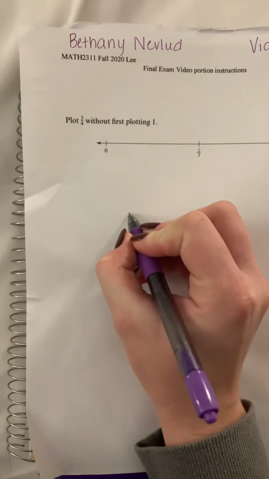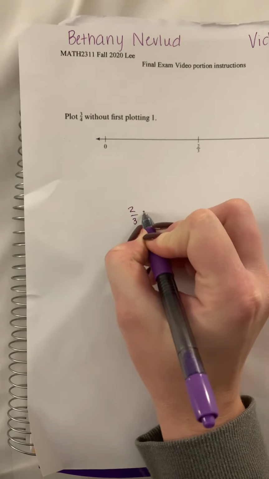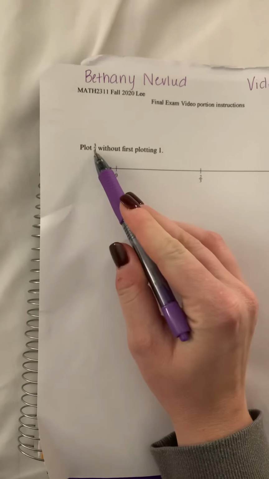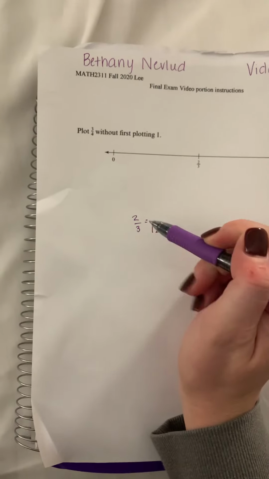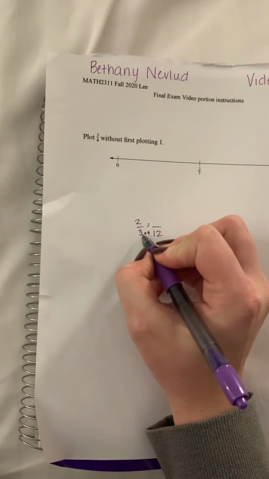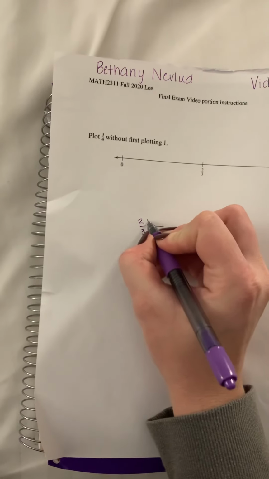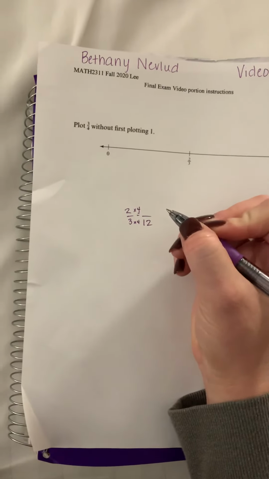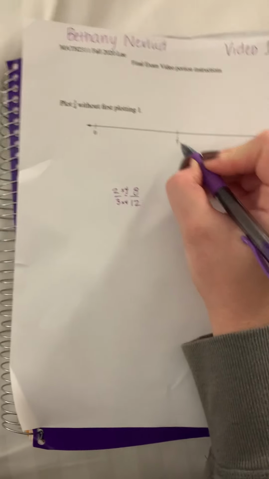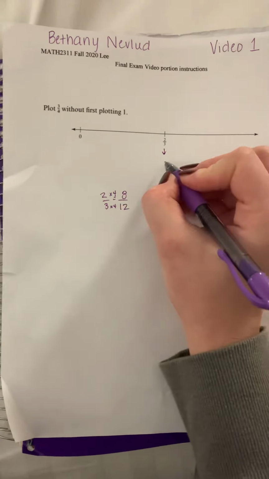So if I take 2/3 and put it into 12, which is a common denominator between these two, since 4 and 3 both fit into 12, I'm going to times that by 4 to get 12, and take the top number, times it by 4, and get 8/12. So 2/3 here on the number line is also equal to 8/12.